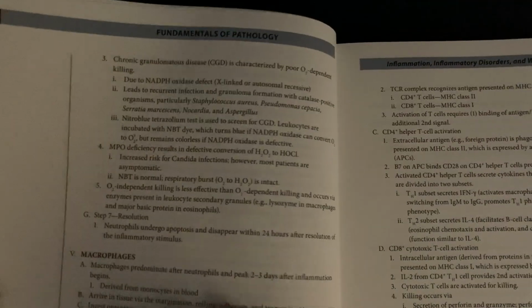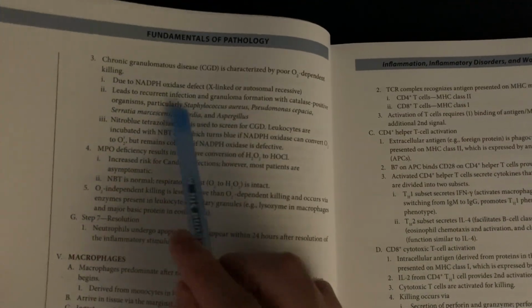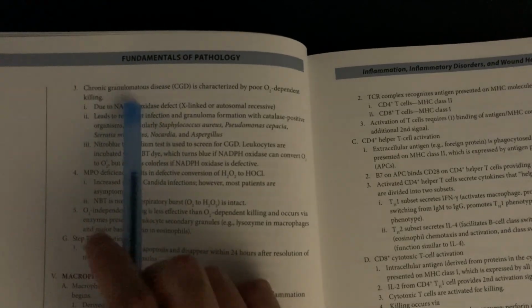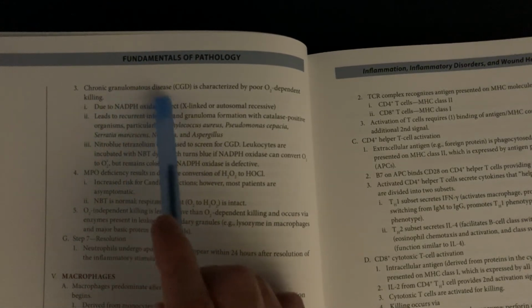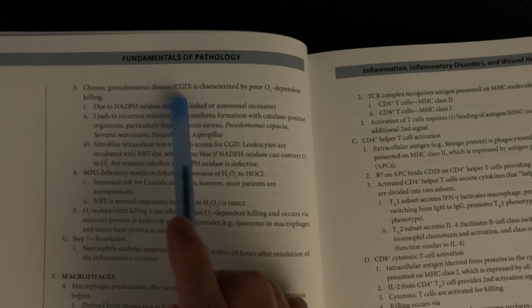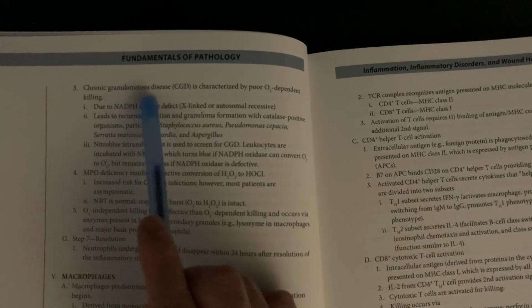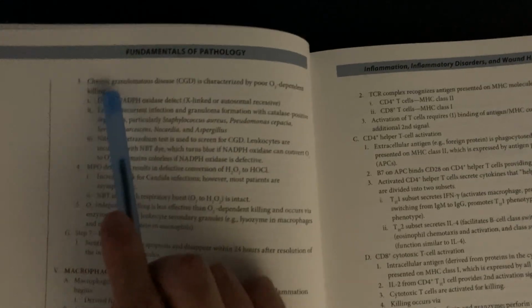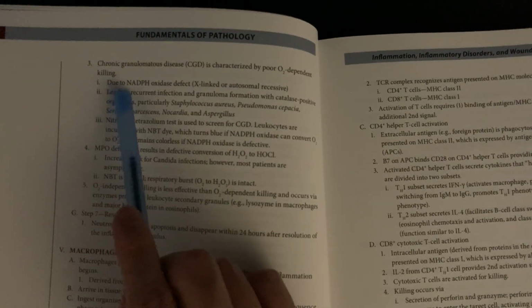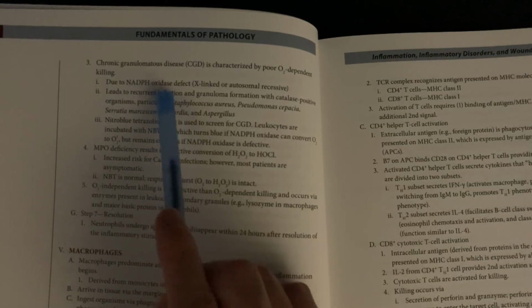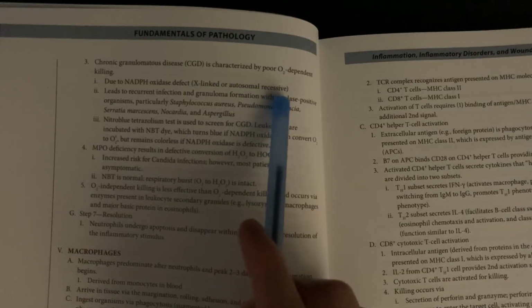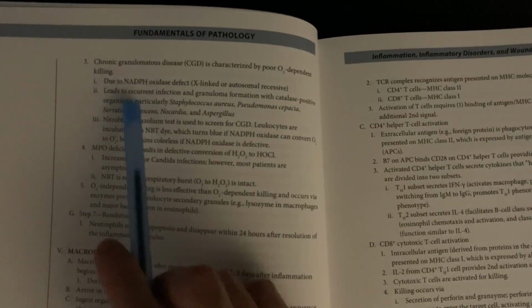Okay, so continuing on the destruction of phagocytosed material, we have this disease called chronic granulomatous disease, or CGD. Chronic granulomatous disease is characterized by poor oxygen-dependent killing. It is due to the NADPH oxidase defect, and this defect can be X-linked or autosomal recessive for inheritance.